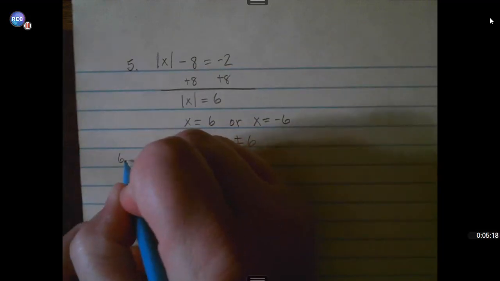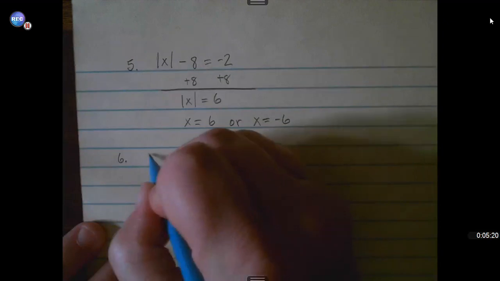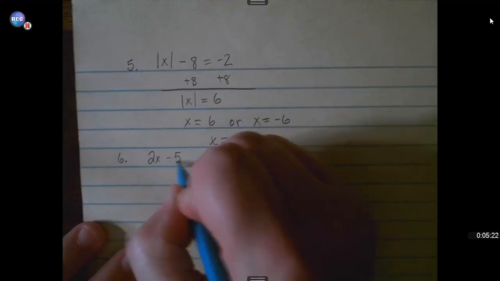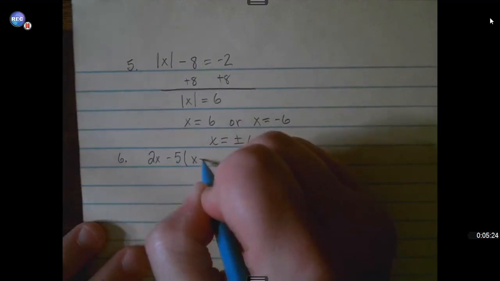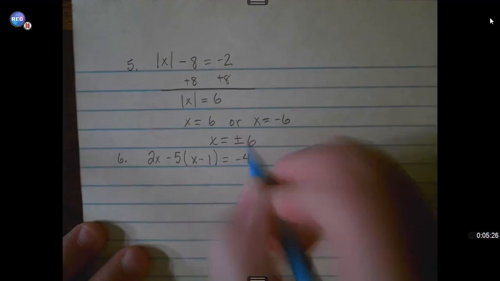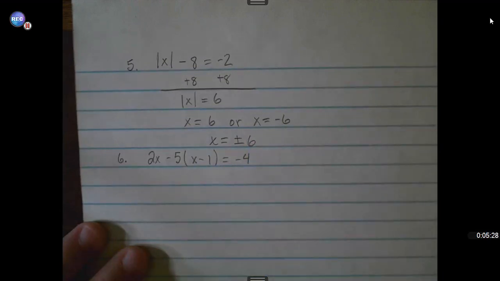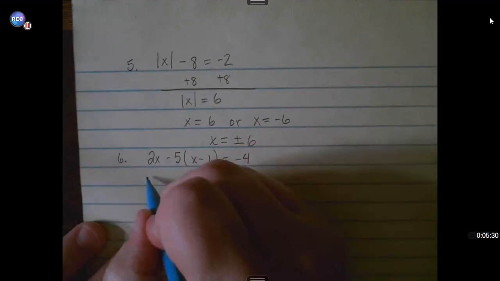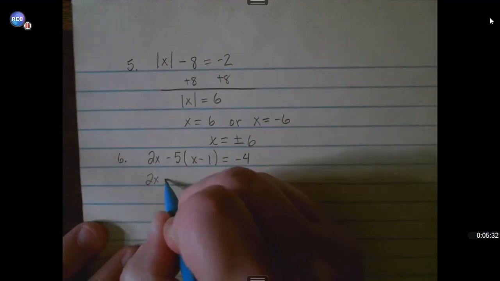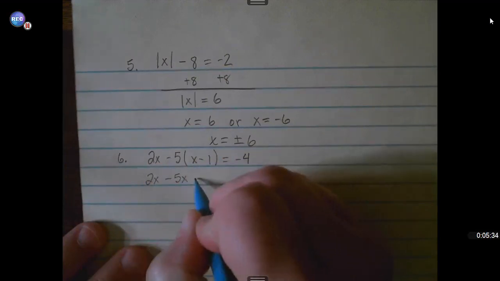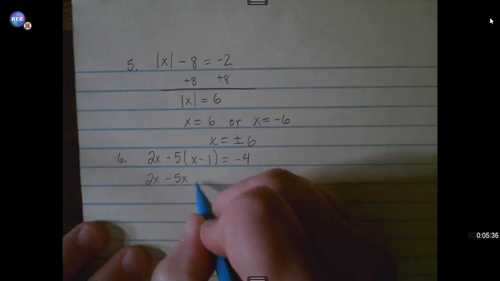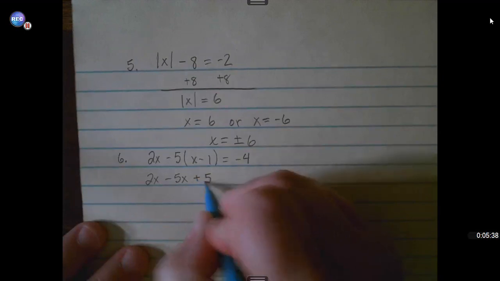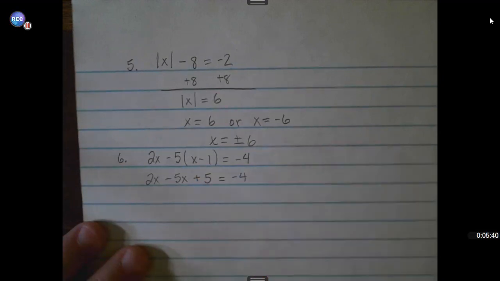Number 6, we're just solving the equation 2x minus 5 times the quantity x minus 1 equals negative 4. So distribute the negative 5. So we get 2x minus 5x, I can't stress this enough, plus 5 equals negative 4.